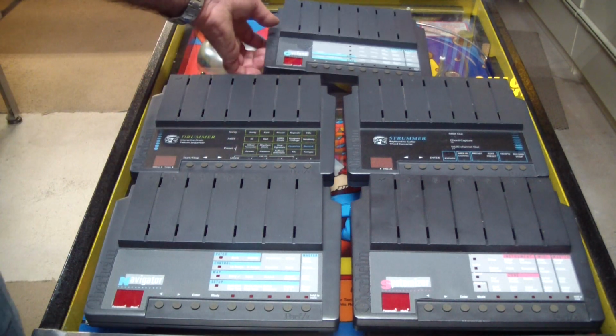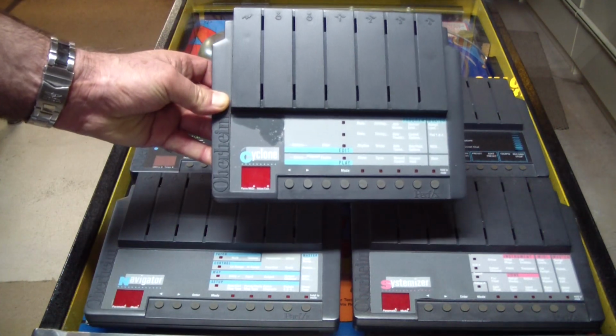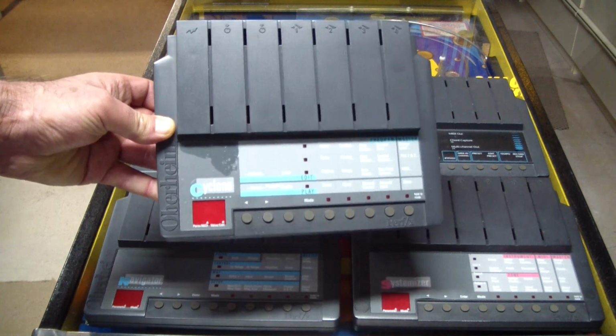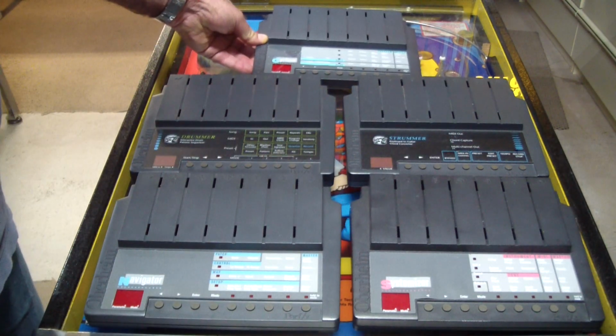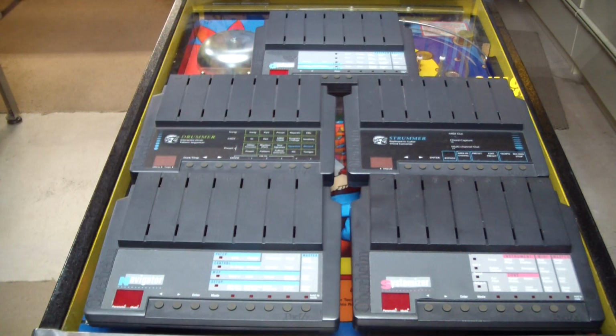Anyway, front and center, of course, we have the Cyclone that we got a load of last time. We upgraded it, did some preventive maintenance on it, and demoed it. Now here are the other members.